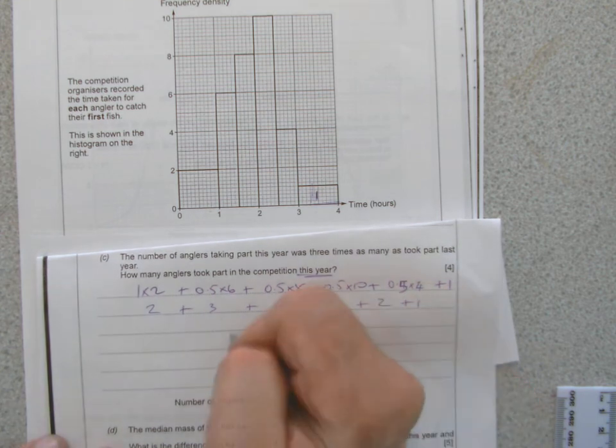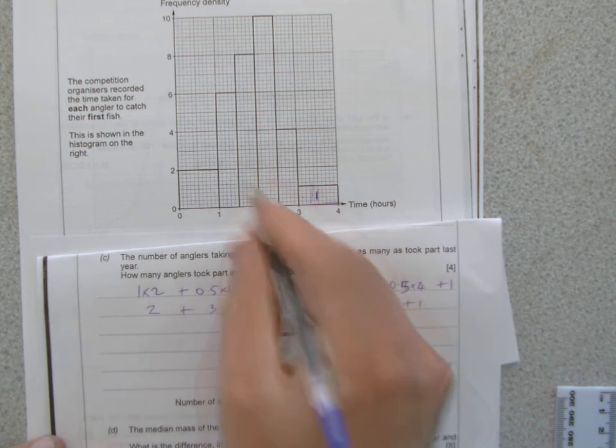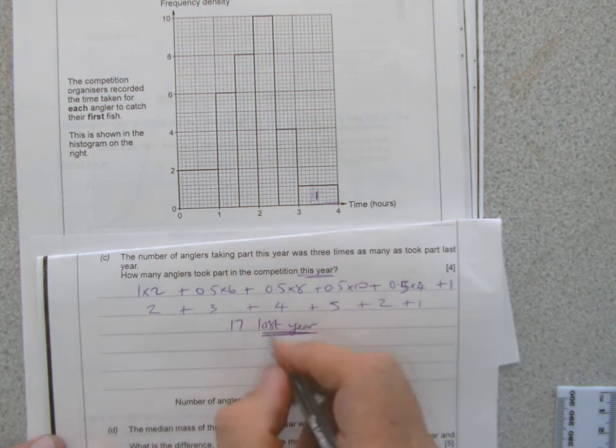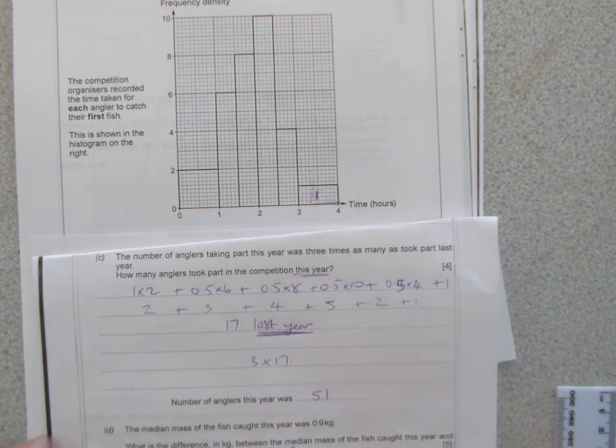That comes to 17. So 17, now that was last year, don't forget. These histograms represent last year. We want this year. This year is 3 times as many. So 3 times 17 gives me 51. Okay, so I've got myself the 4 marks there.